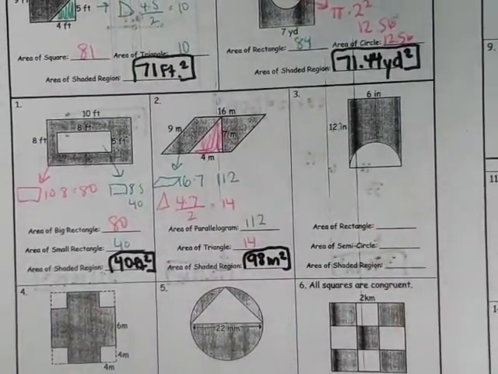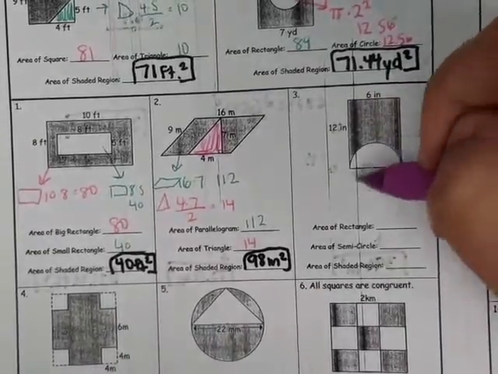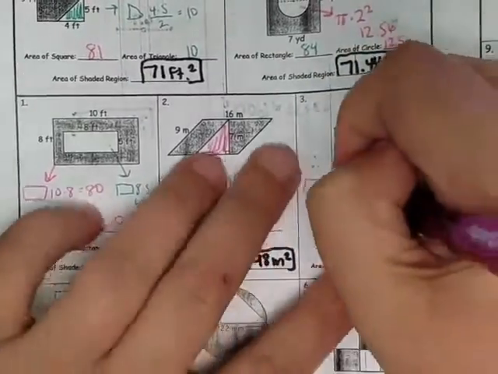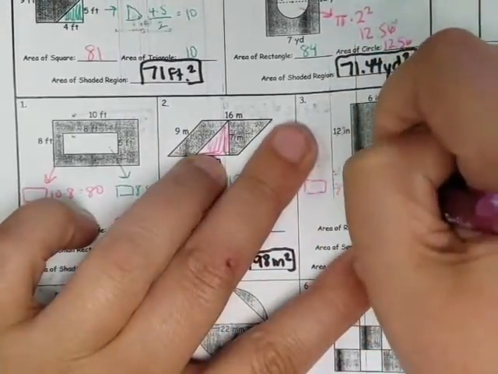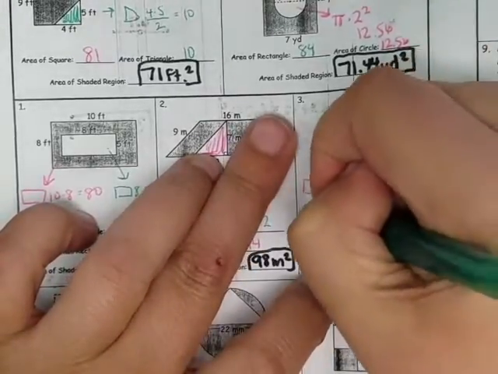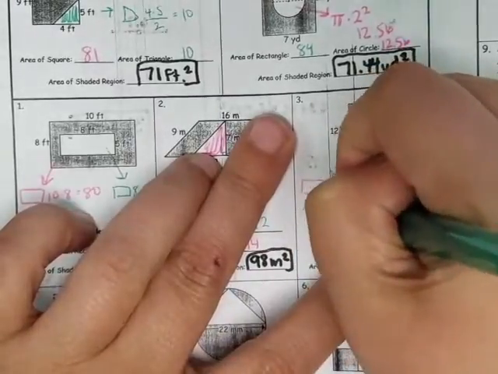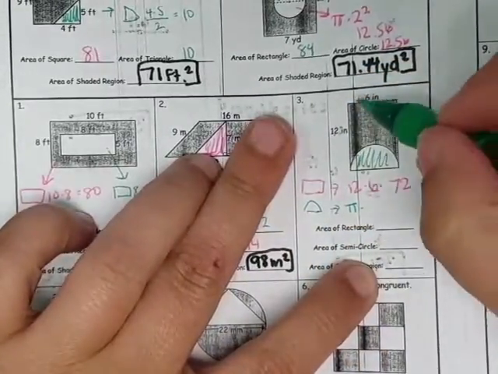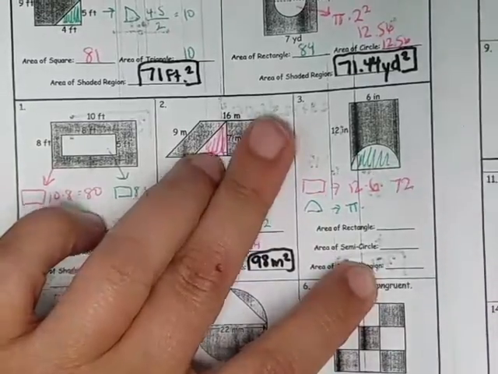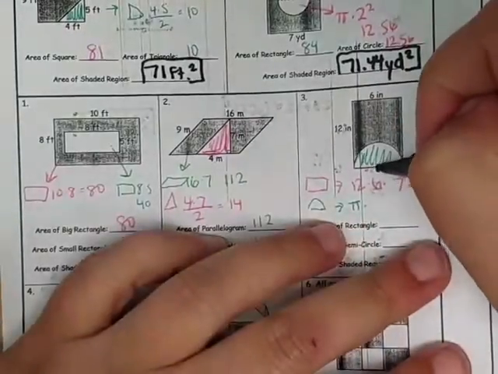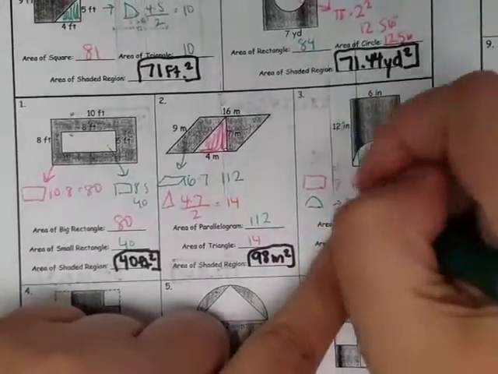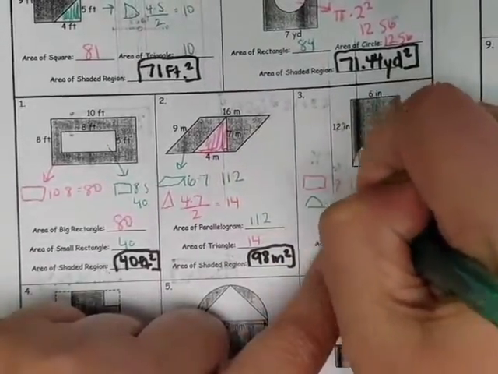All right, our last shape that we're going to do together is a rectangle with a semicircle. So area of a rectangle is 12 times 6. Which is 72. Area of the circle, so the semicircle, is going to be pi times, well, if this is 6, then this has to be 6. And if that's 6, that means the radius has to be 3. So if you want to label that, you can. So then it's going to be pi times 3 squared, all that divided by 2.